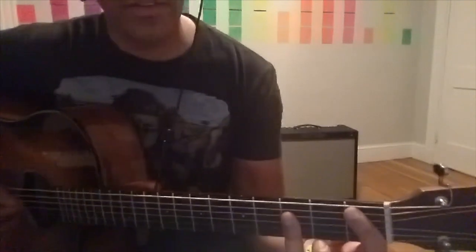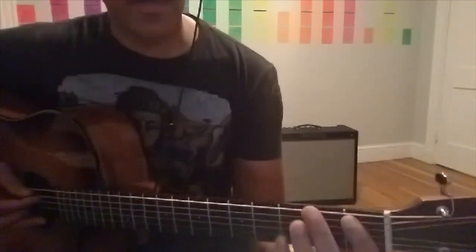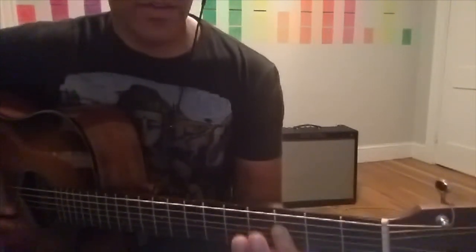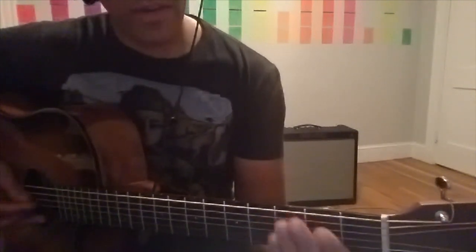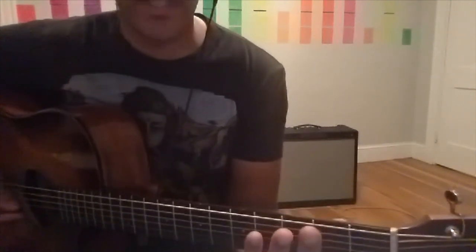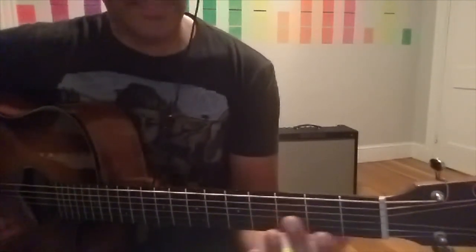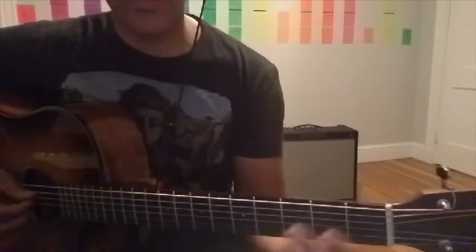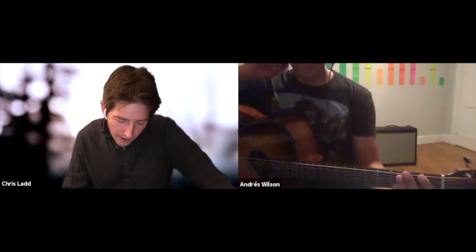So like B flat, right? The notes in a B flat are B flat, D, and F, right? And so we do have the D there, but that's the only note in the chord that we could play with an open string. So it's all about, you have to move those around, and then how do you know that?